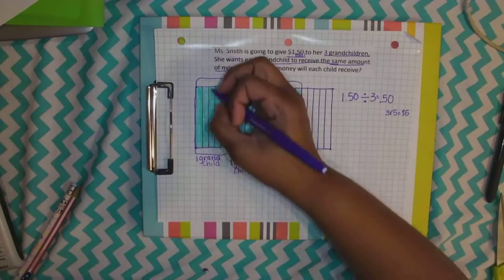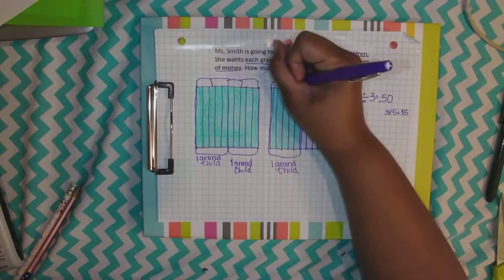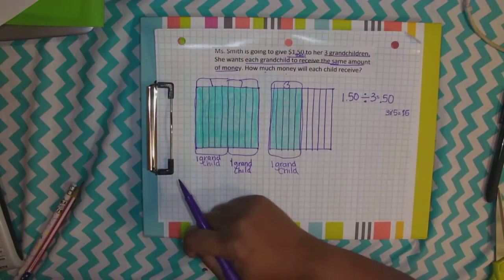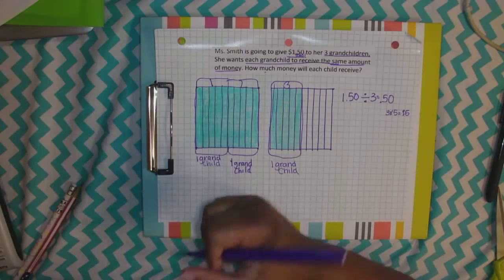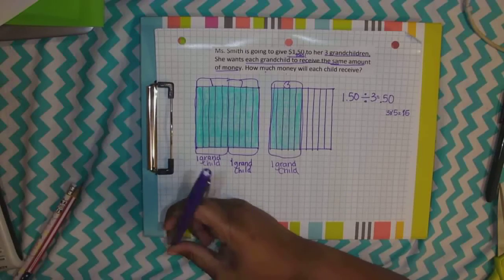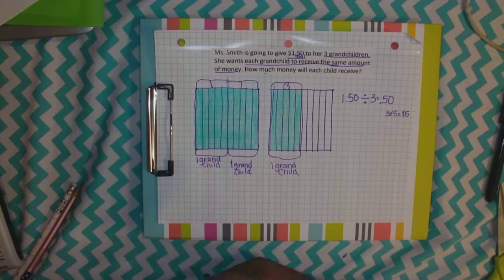If I count how much I have in each group, so this is 1, 2, 3, each group has 5 longs or 50 cents.